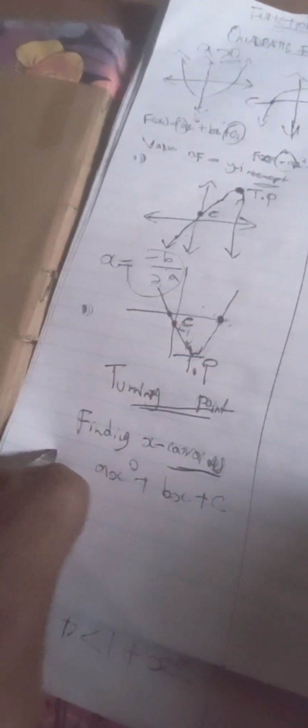That's our formula, which is ax squared plus bx plus c.